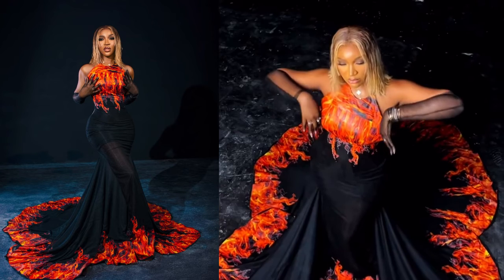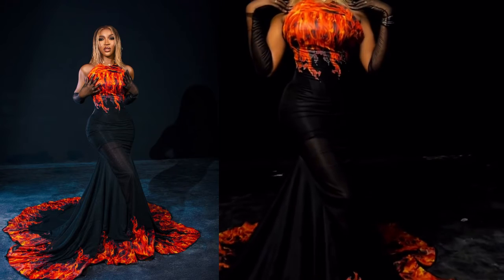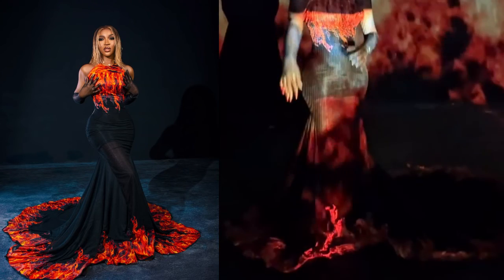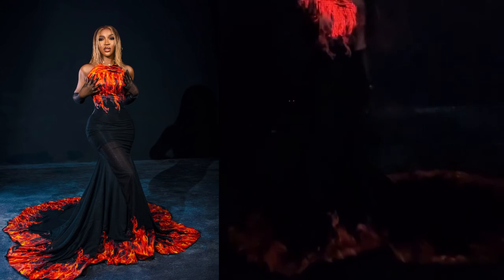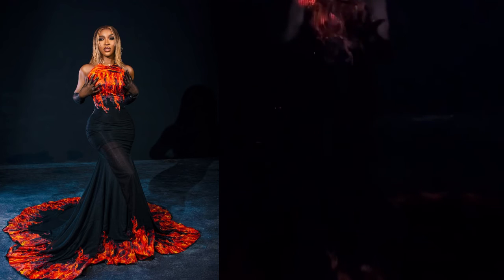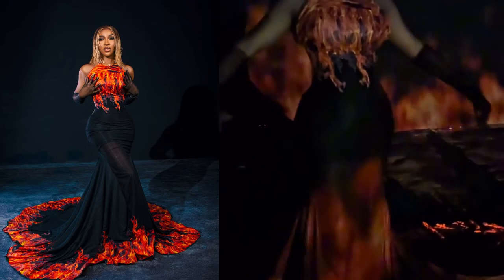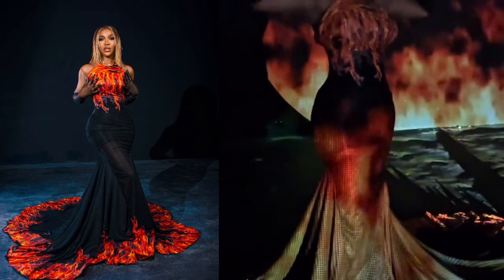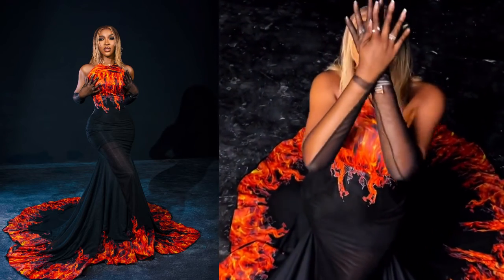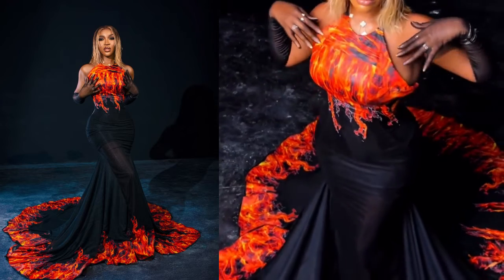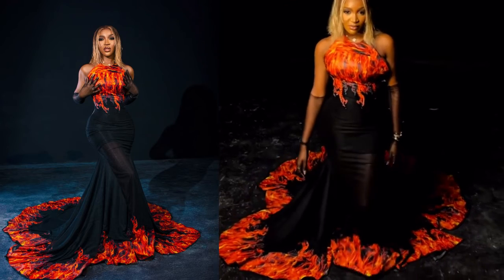Now for the flaming application, you can achieve this in 2 ways. One, through digital print method, which I think was used here. So you can print on a mesh a flaming pattern digitally. Those into digital printing can give you available methods on how you can achieve this. This gives it much more neater finishing and a realistic view.